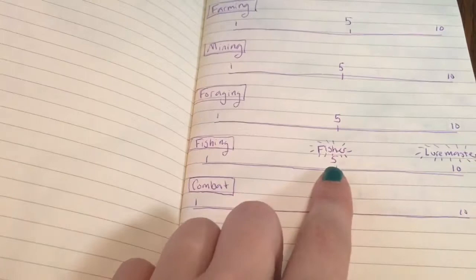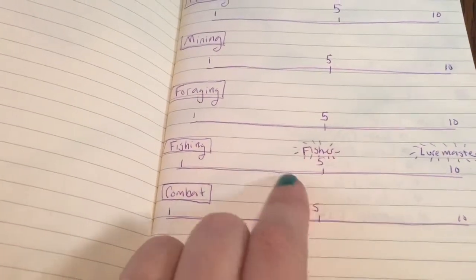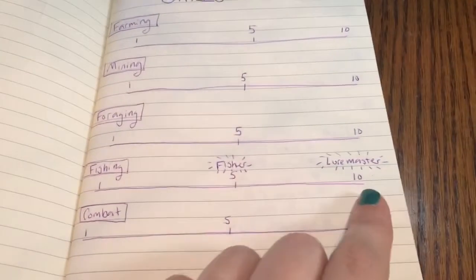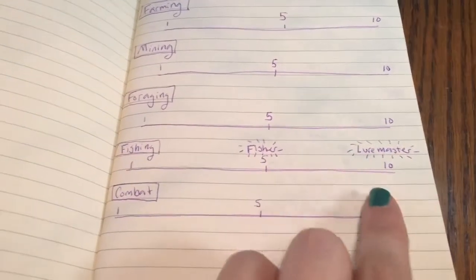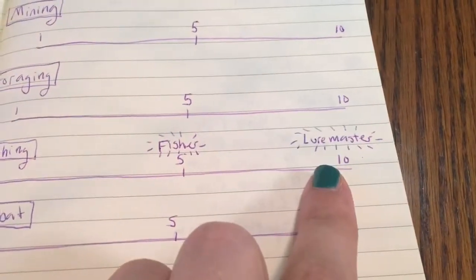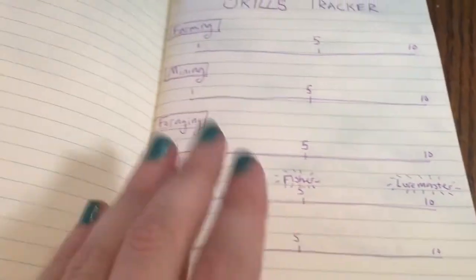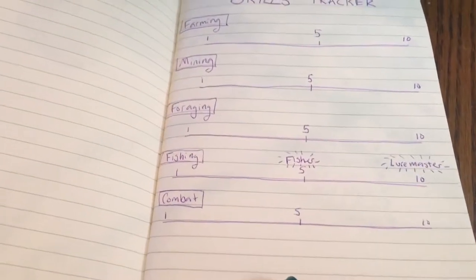So once I get to level 5, because I'm not there yet, because I suck at fishing, I decided I'm going to choose the fisher option. Same thing for level 10. There's 2 options, and I've decided when I get there I'm going to do the lure master option, so I don't have to bait my traps anymore. They're just always kind of baited for me. So that's something else you can kind of plan out in the future.